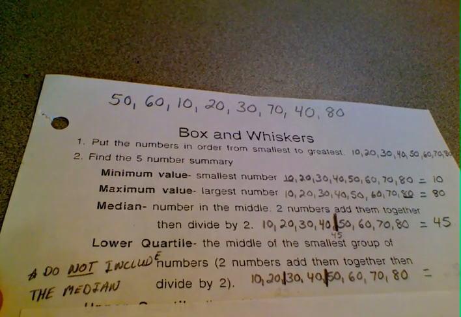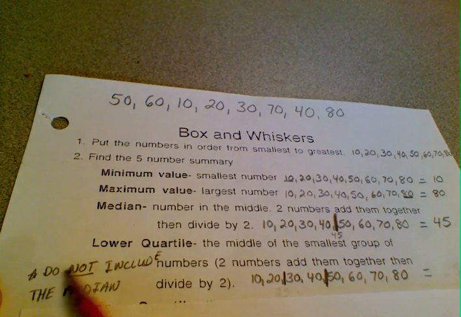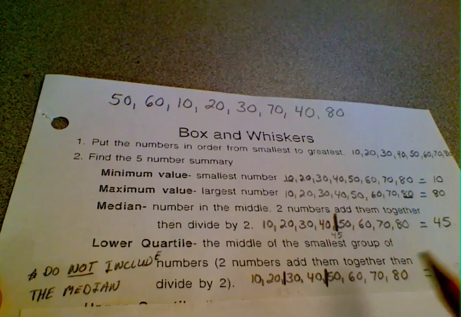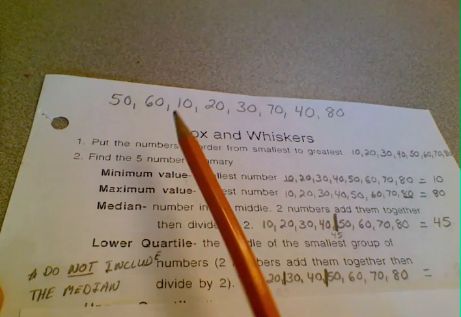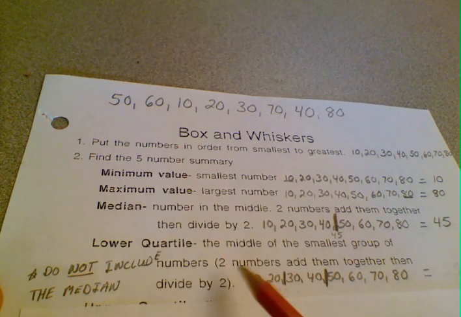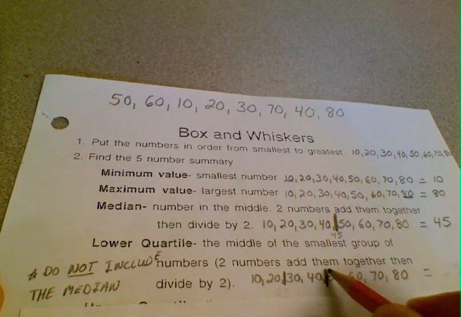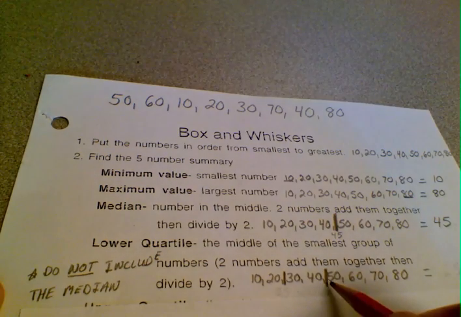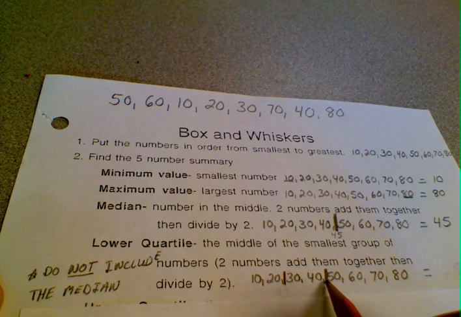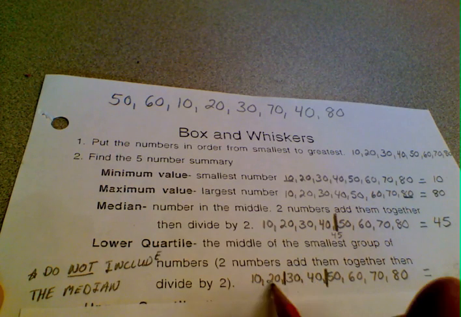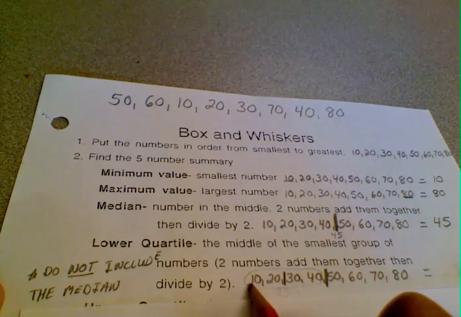my set of numbers here. And notice I put off to the side here, do not include the median when you're finding this. So I'm going to have my numbers in order, and it's really important that you find the minimum, the maximum, and the median before you try to find the lower quartile, just so they're in order, okay? All right, so I see here's my median, and I want to find the middle of the smallest set of numbers. Well, the smallest set of numbers in this case is to the left of my median. So I'm looking at these 4 numbers that I have circled right here, okay?